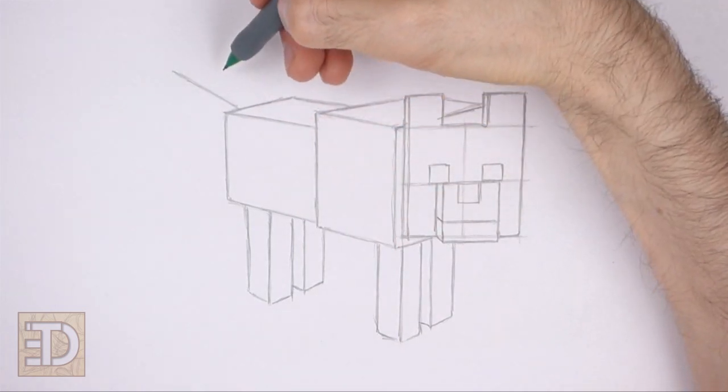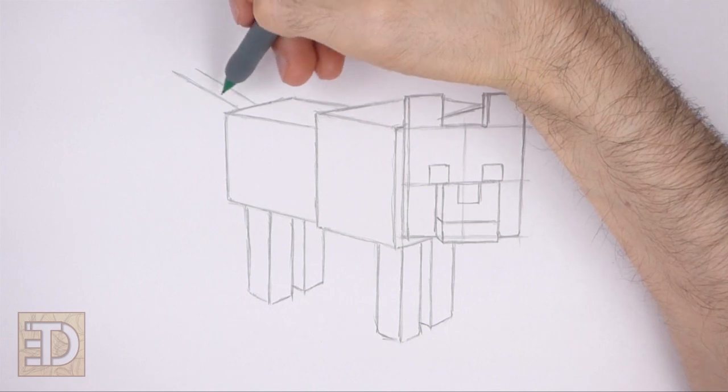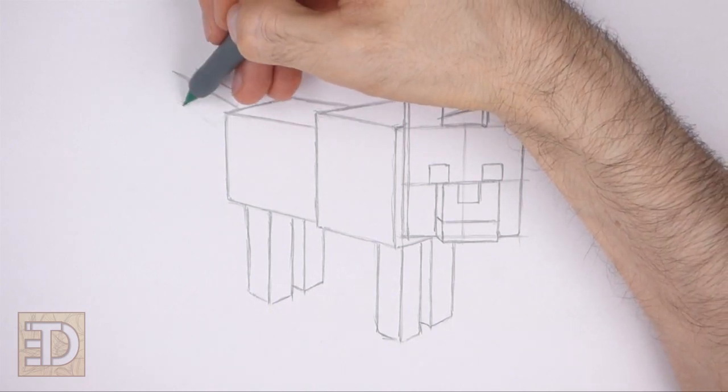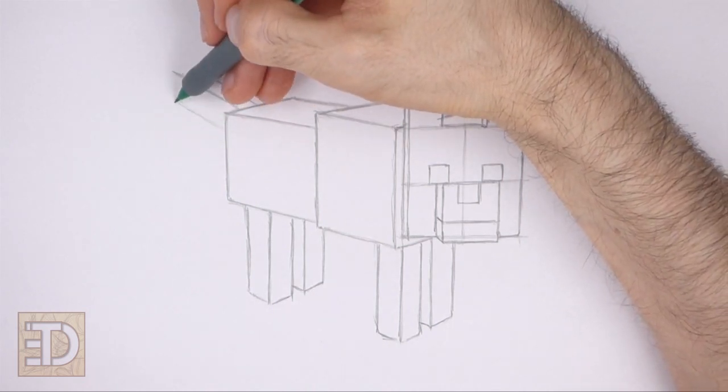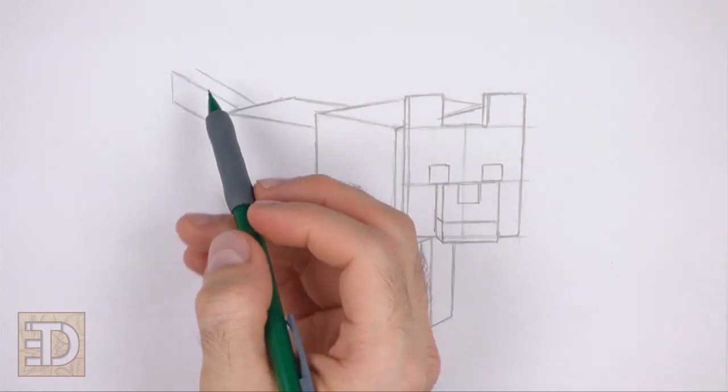Darken the line on the top left side of the body for the tail. Just like with the legs, draw 2 shorter lines on the sides of this line for the outer edges of the tail. Then close off the shape on the left side using shorter lines.